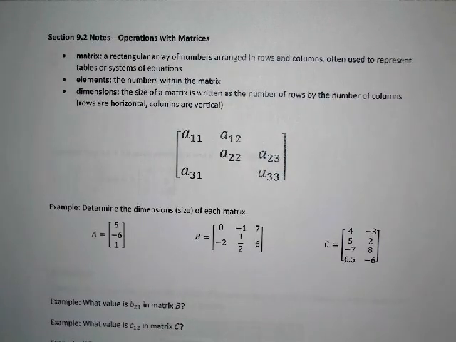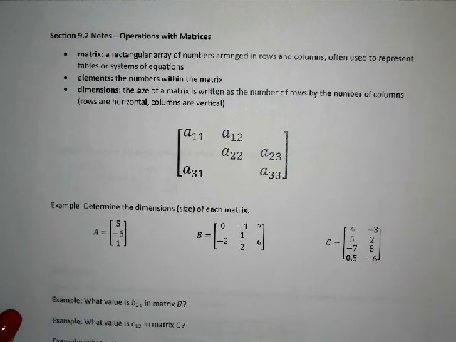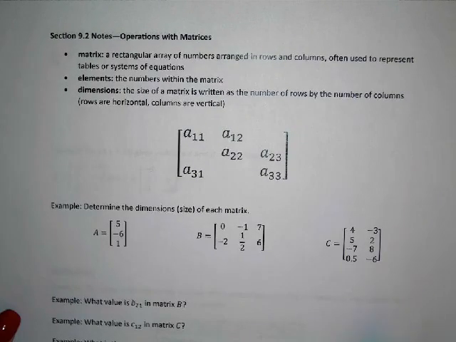This video is on section 9.2 notes, operations with matrices. So since we're doing the sections a little bit out of order, this is our first section on matrices, and so I wanted to do a little bit of introduction before we really got into the operations.